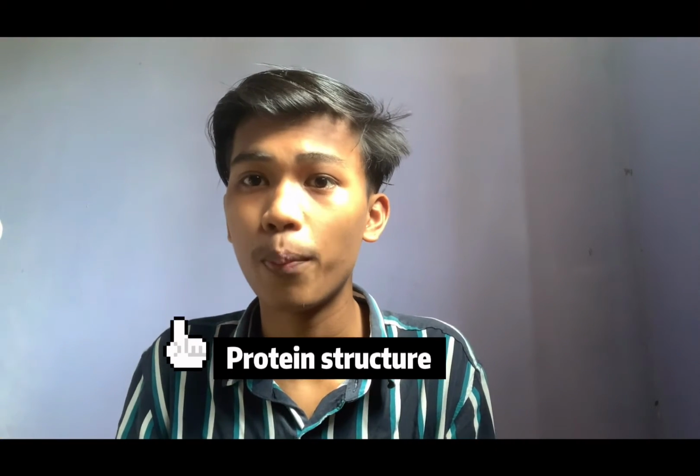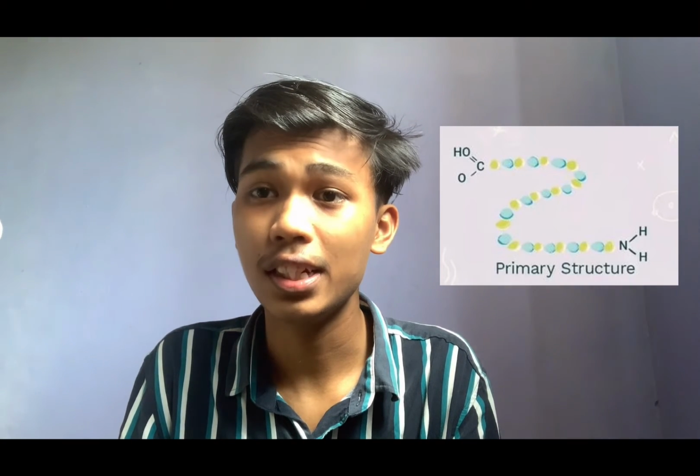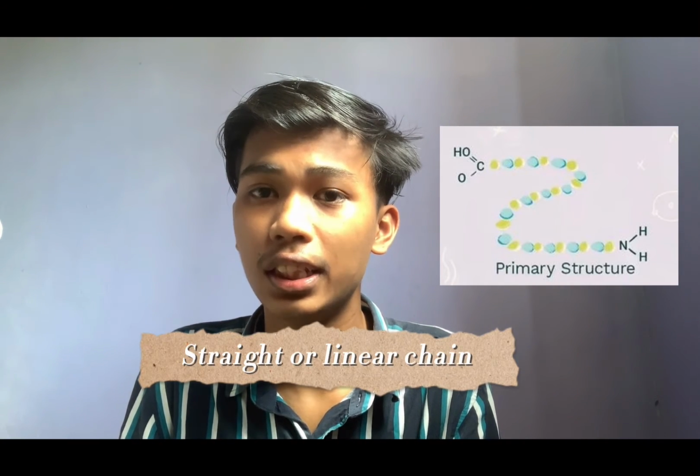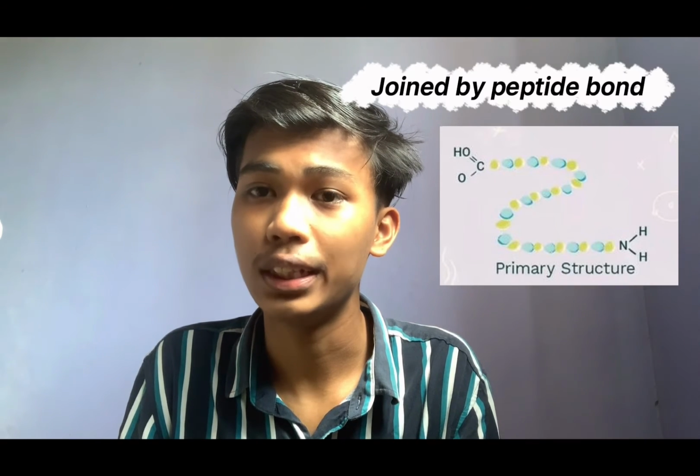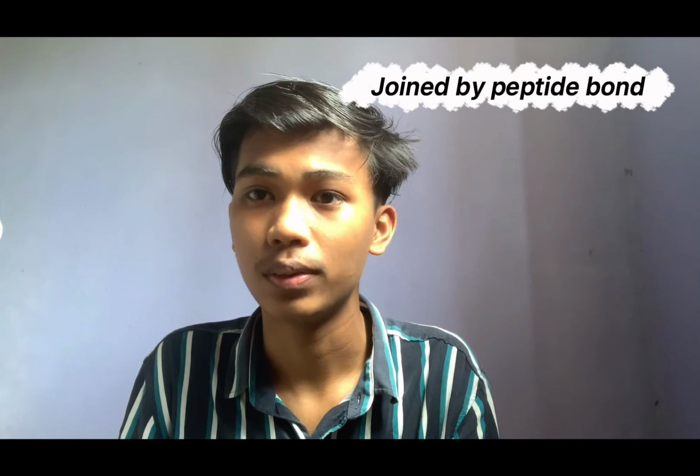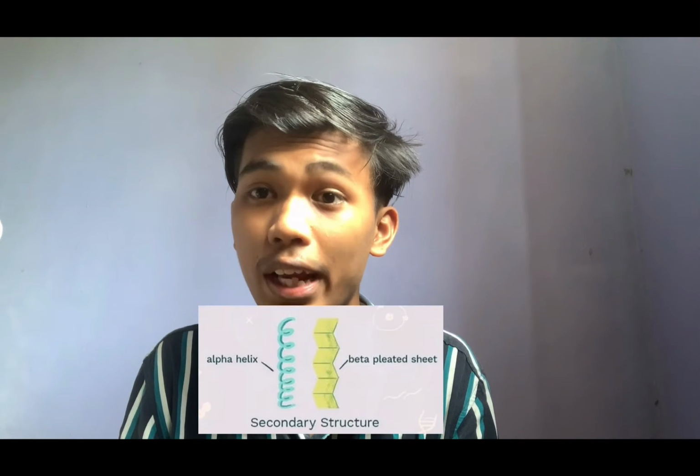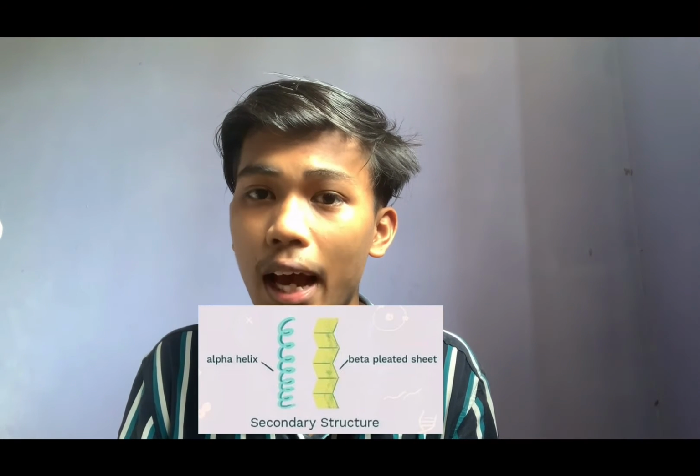Okay, so how about protein structure? A functional protein is one or more polypeptides precisely twisted, folded, and coiled into a unique shape. The protein structure is divided into four. The first one is primary structure. The primary structure is a straight or linear chain, consisting of a series of amino acids with a unique sequence joined by peptide bonds. Secondary structure refers to the repetitive coiling and folding of the polypeptide.